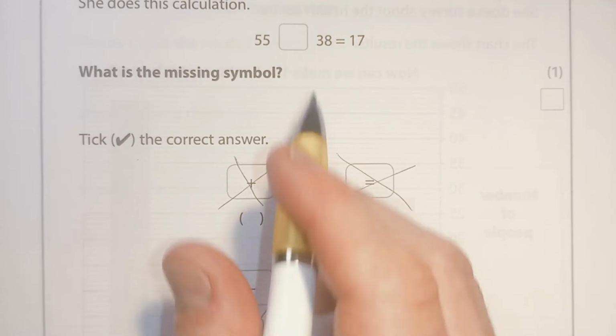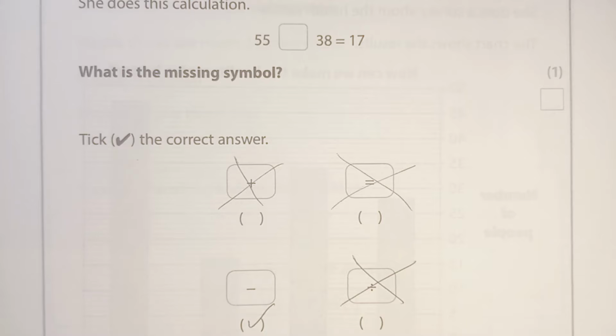Okay. If you can spot the answer straight away, great. But remember, you can use your calculator, so you can just do trial and error.